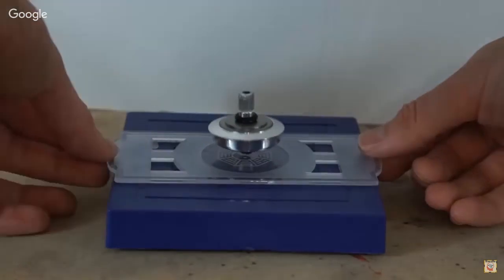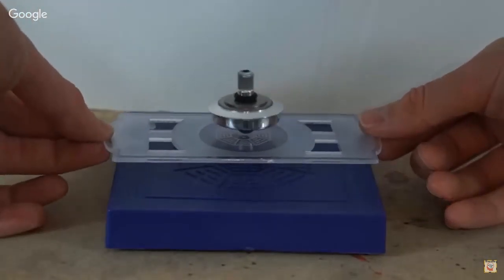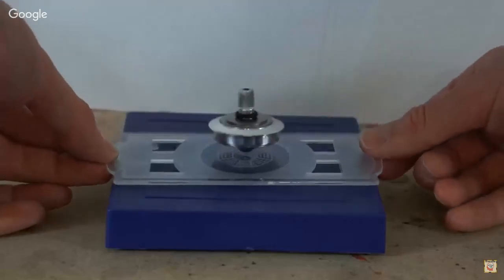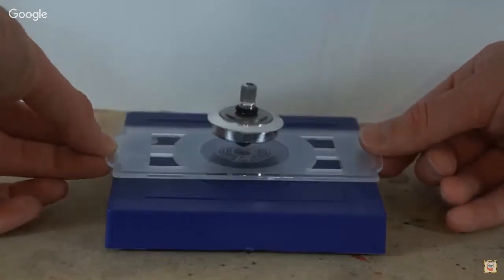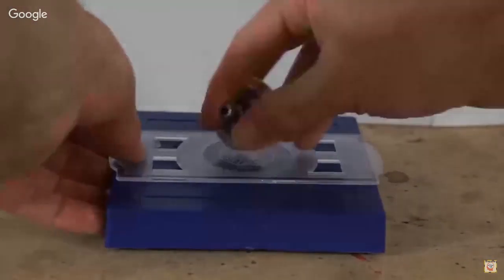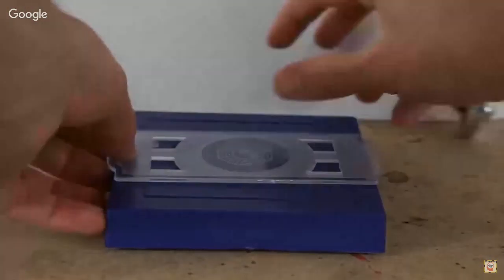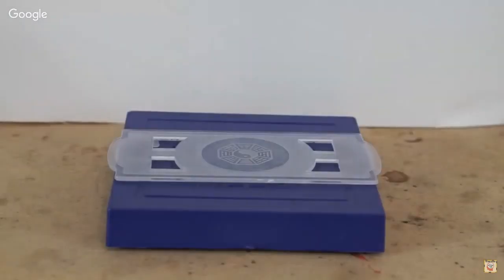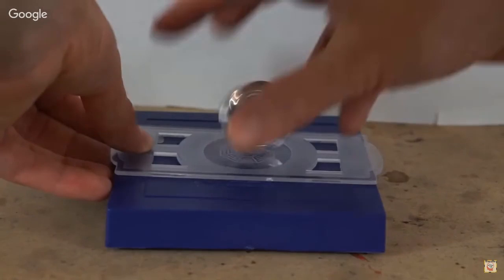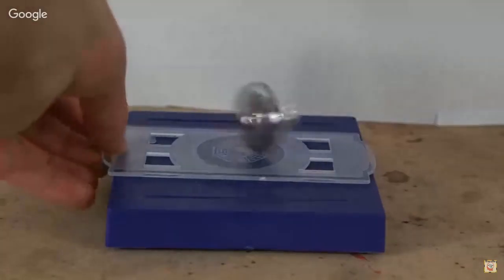This is what it looks like if it's too heavy. You try to lift it up, and you can feel it lifting up a little bit, but it just comes right back down. So that's too heavy. And then this is if it's too light. See, that was way too light. It just flies off of it. I can't even get it to spin because it's too light.